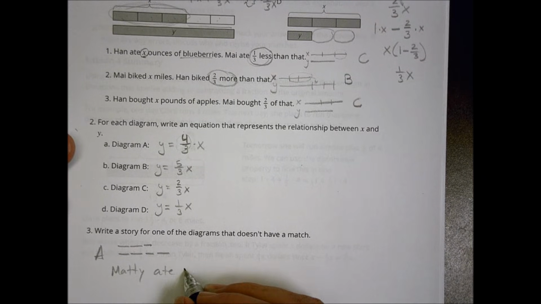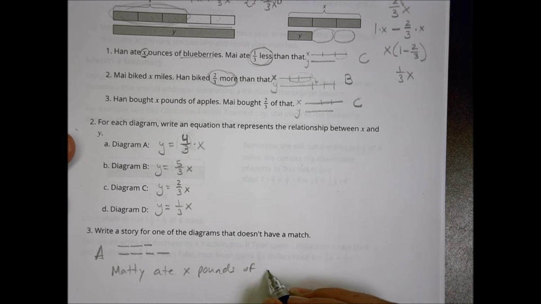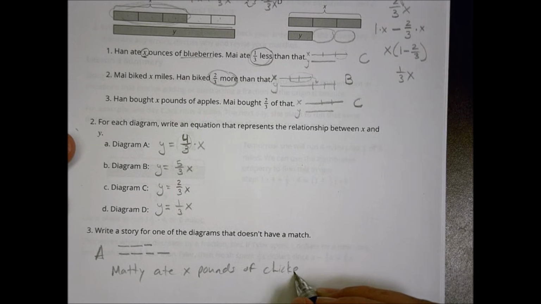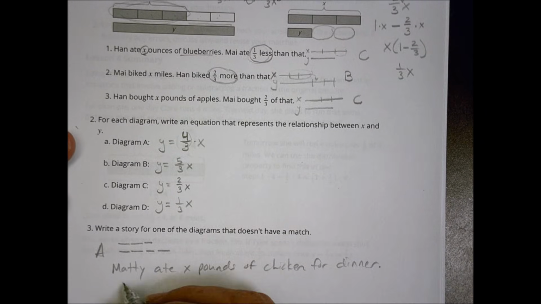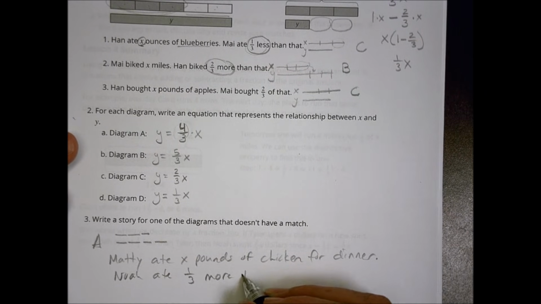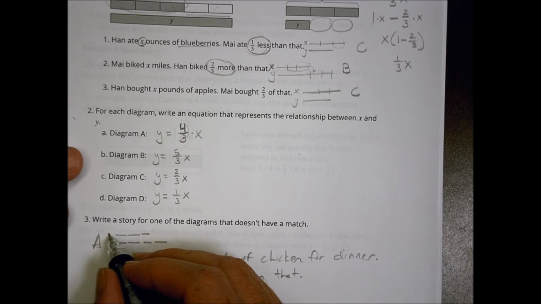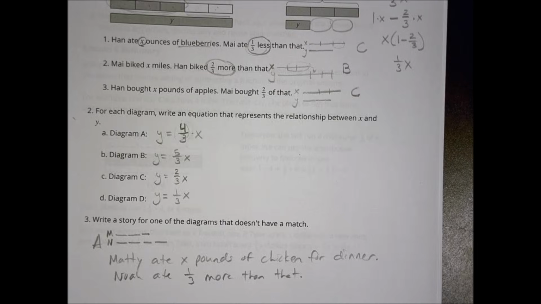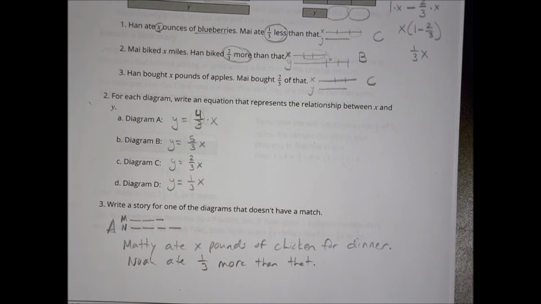ate X pounds of chicken for dinner. He was really hungry. And then I say that Noah ate 1/3 more than that. Okay? And this becomes my Maddie line, and that becomes my Noah line. Alright? And that might be a little story I might make up there.